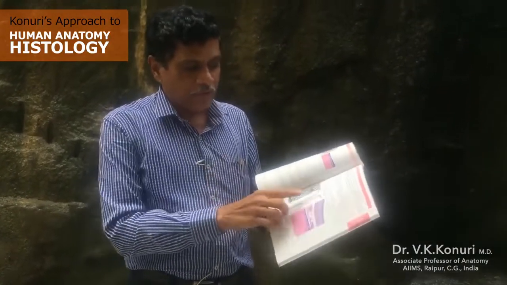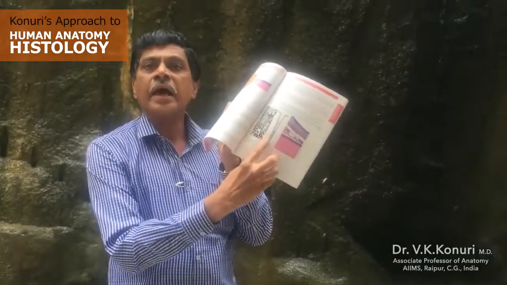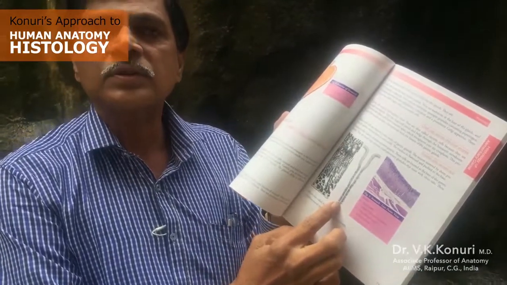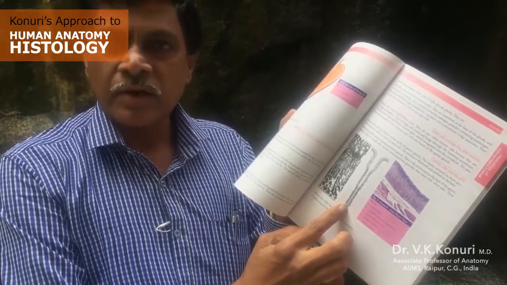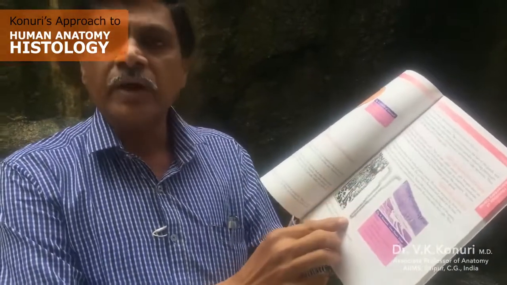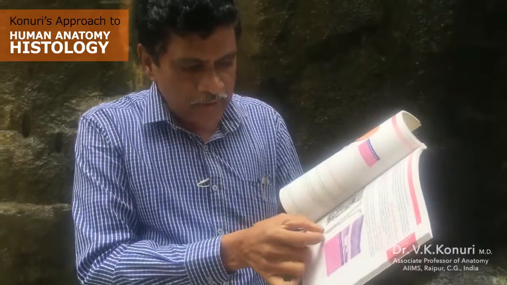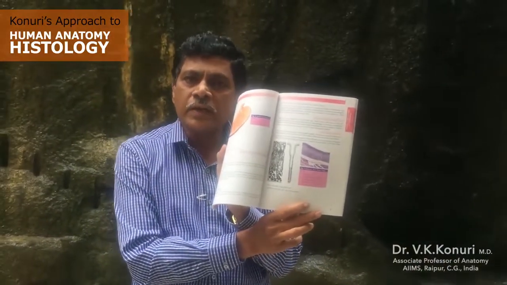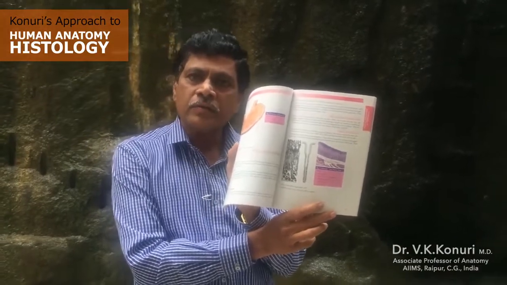Then the third type of picture we have given is the line diagram. These line diagrams we want the student to exactly reproduce in the exam, as well as in the manuals. So these three types of pictures will help the students a lot. Again, these are very scientifically planned diagrams which the student can confidently redraw in the manuals as well as in their exam.